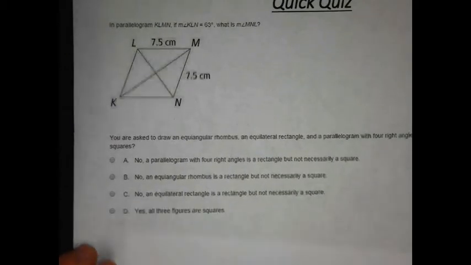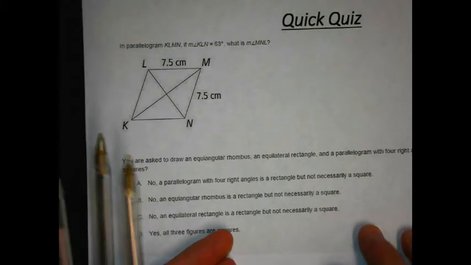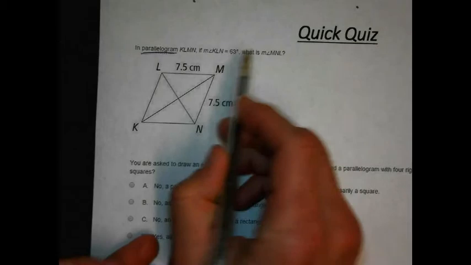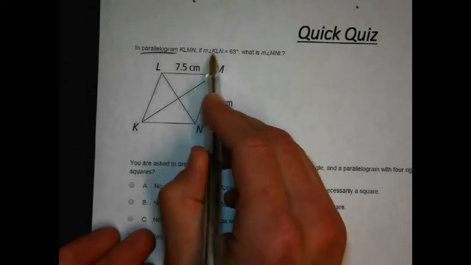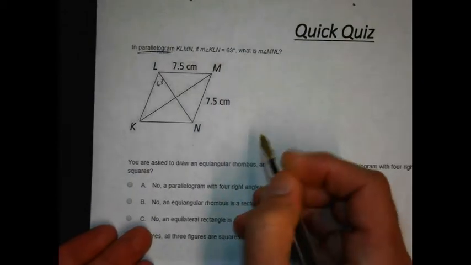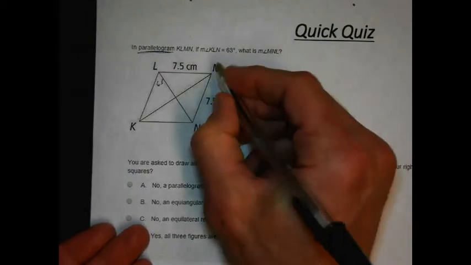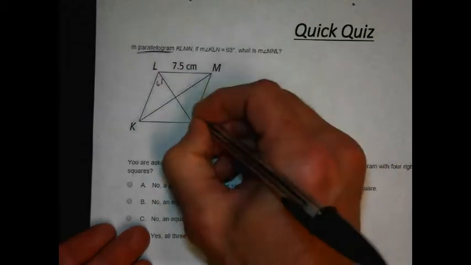Last example. Here we go again. Once again, parallelogram KLMN. It's giving us this: the measure of angle KLN is 63. That's 63. We now know a whole bunch of stuff. What is the measure of MNL?